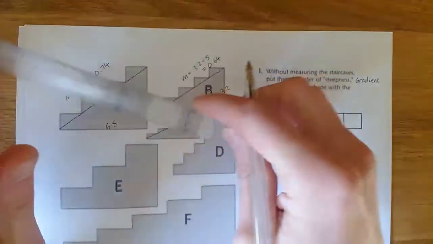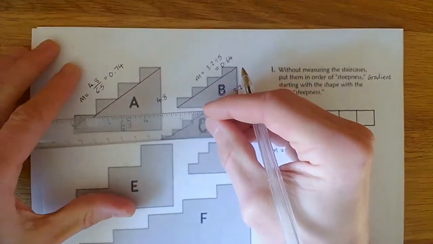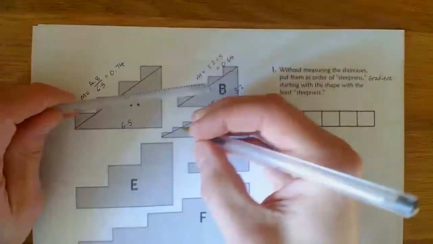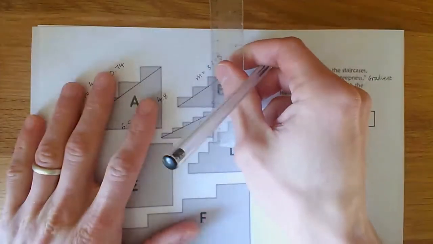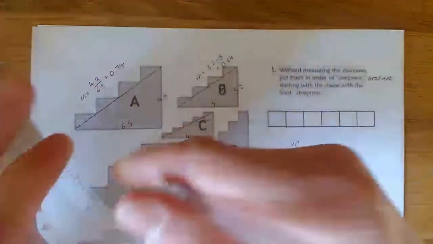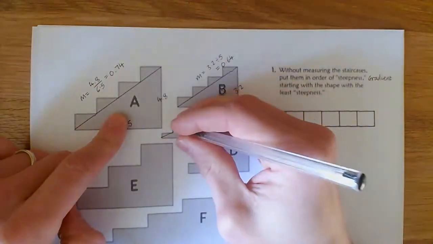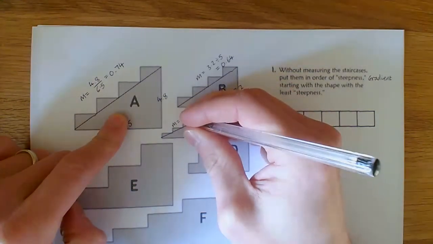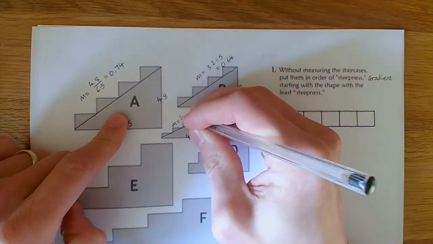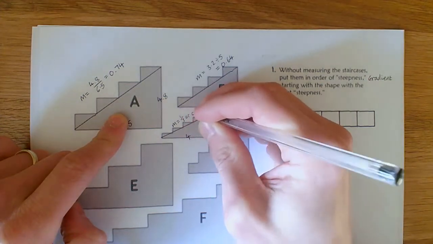C, exactly the same process. Let's measure our along, which appears to be 4 centimeters, and let's measure how far up we go, which is 2 centimeters. So our m is 2 divided by 4, which is a half, or 0.5.